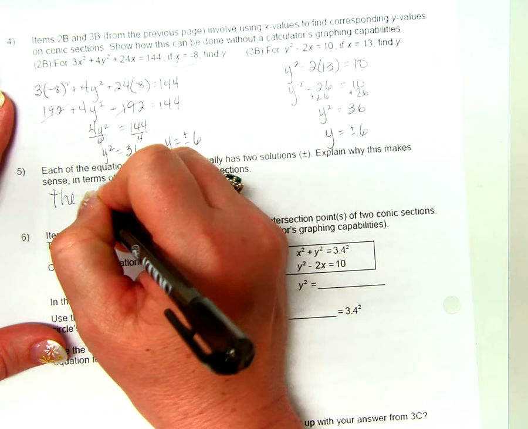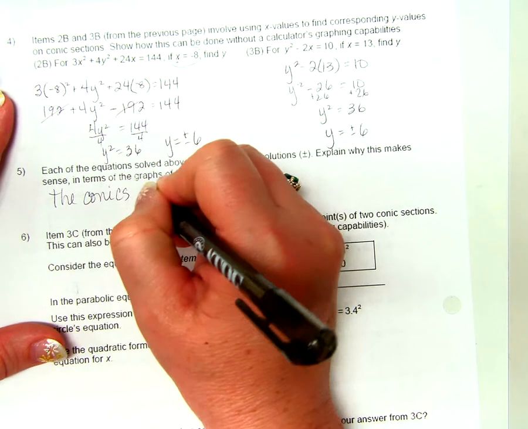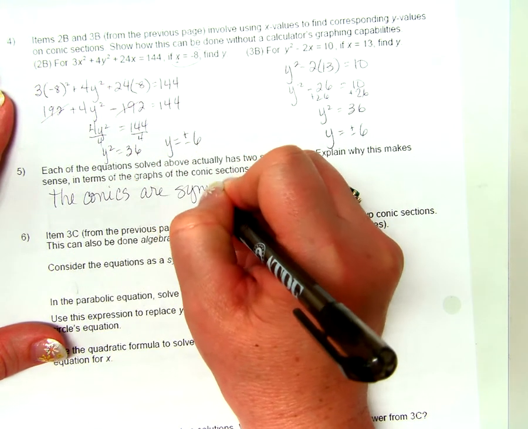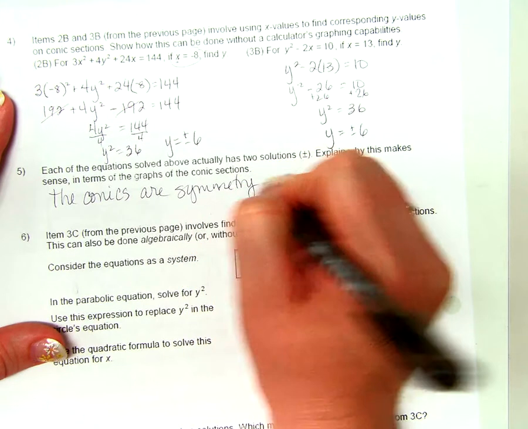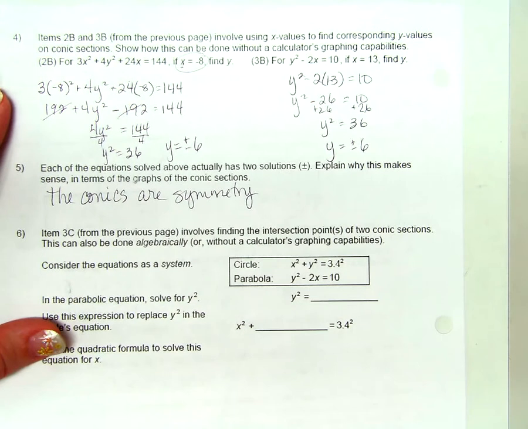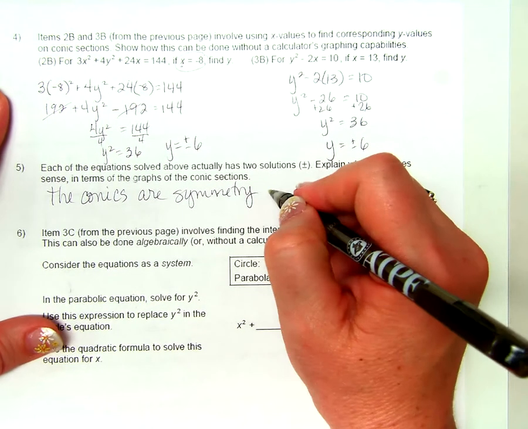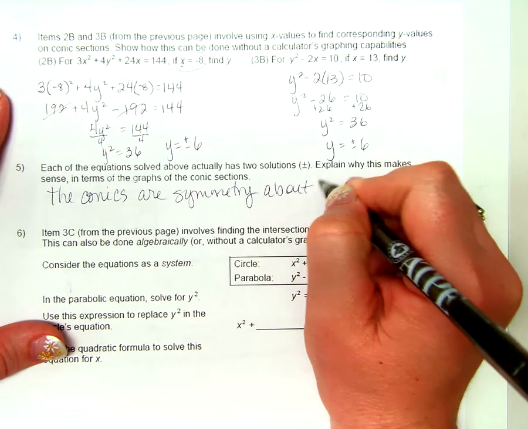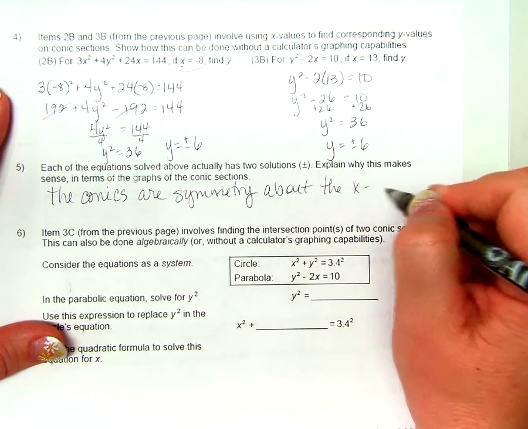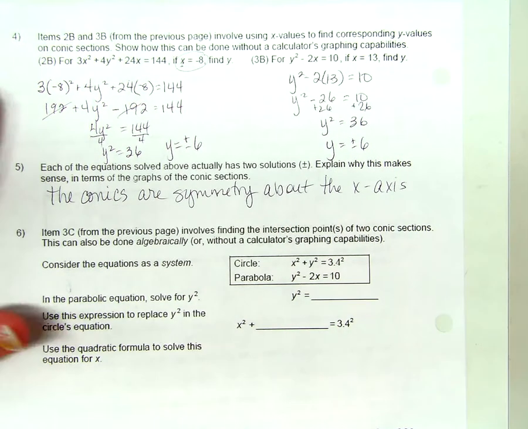The conics are symmetric. And in this particular problem, where are they symmetric about? About the x-axis, aren't they? Okay. They set it that way on purpose. It's not always that way.